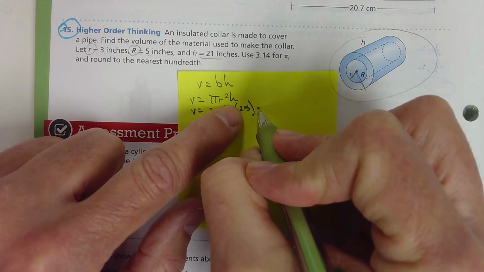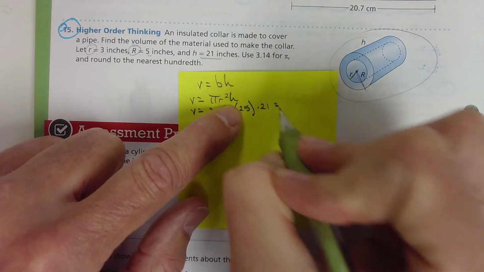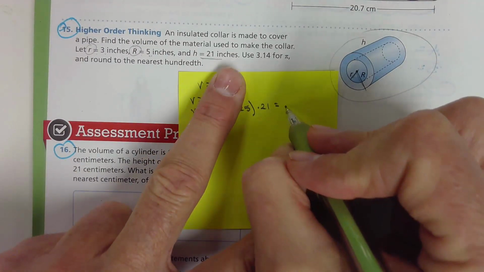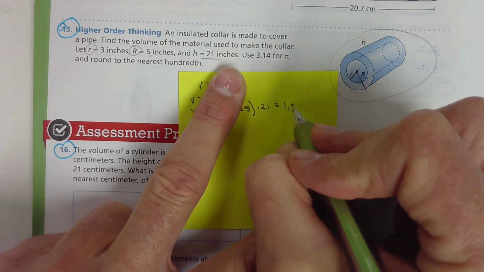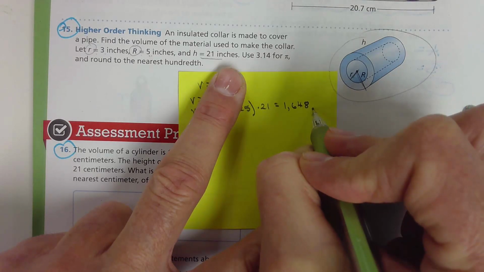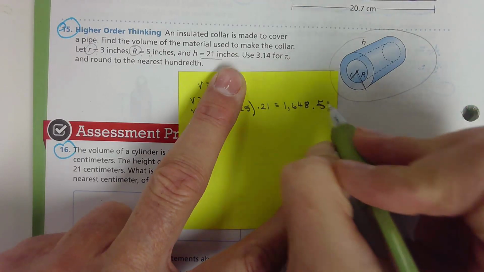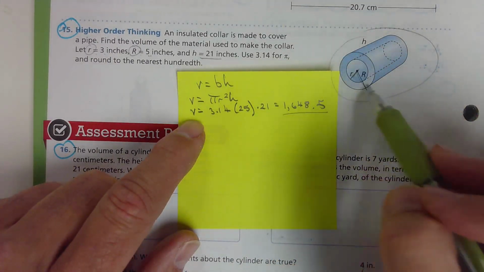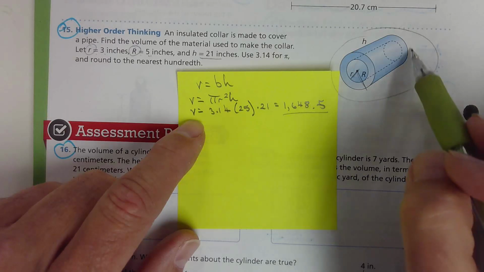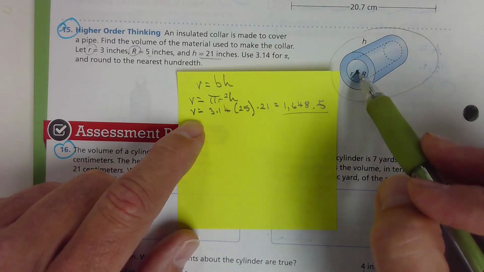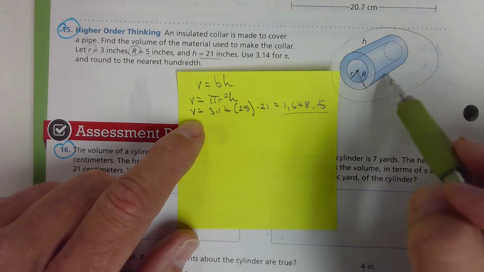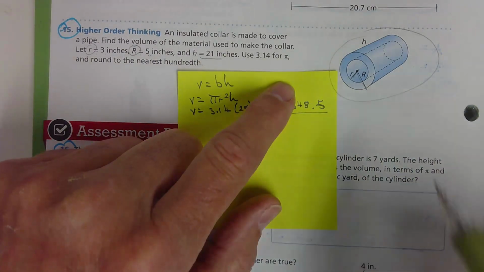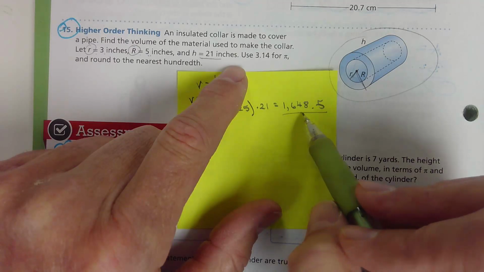So 3.14 times 25 times 21 equals, and I did it in my calculator here, and it's 1,648.5. So that's the volume of the entire cylinder here, not just the inside and not just the outside, but all of it.